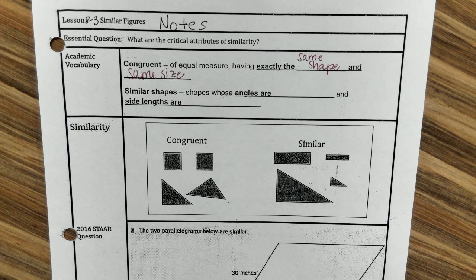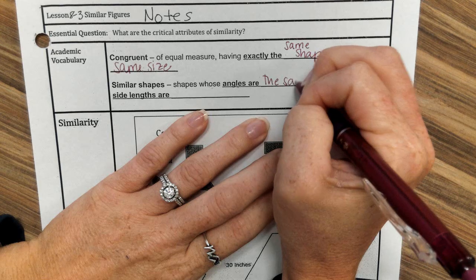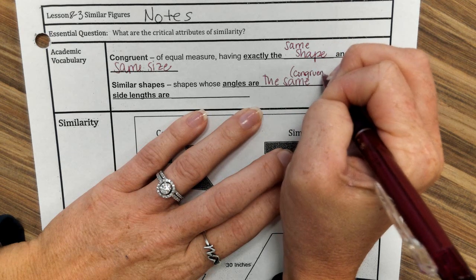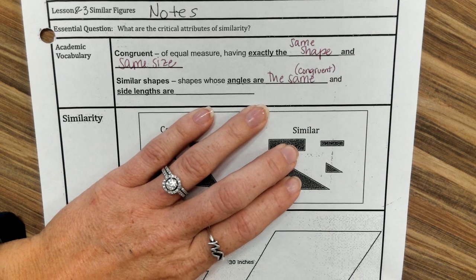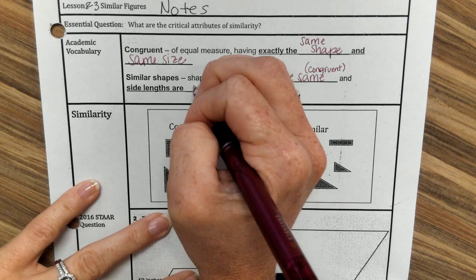Similar shapes are not clones. Okay? Similar shapes, their angles are the same. So their angles are the same. What does the same mean? They're congruent. They're equal. But their side lengths are not. They are proportional.